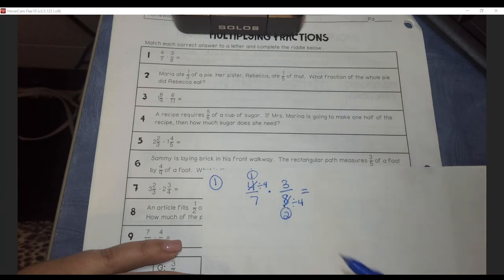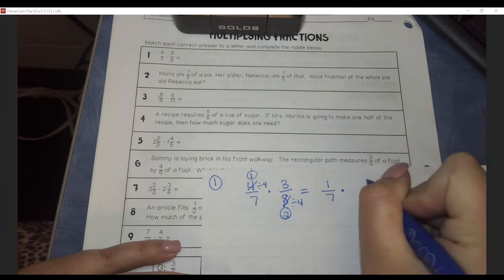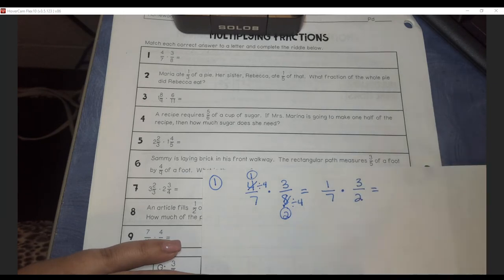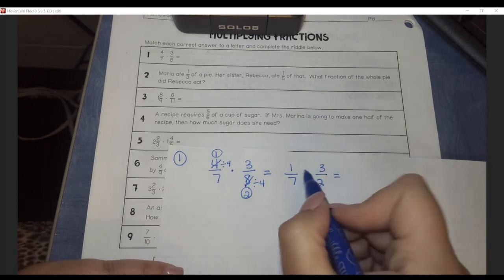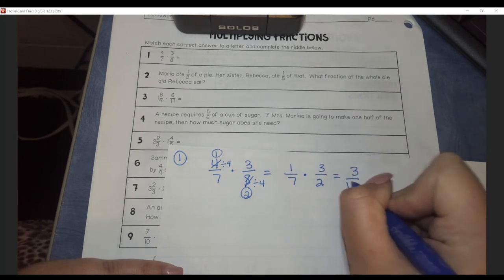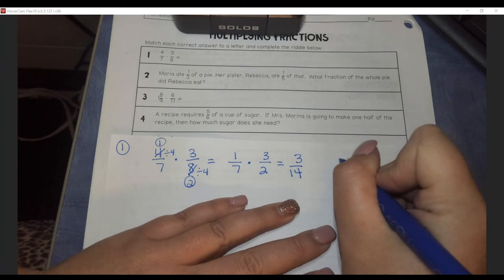If I look at 7 and 3, there is no common factor for 7 and 3. So we need to rewrite. We have 1/7 times 3 halves. And then we just multiply straight across. 1 times 3 is 3, and 7 times 2 is 14. If we need to, the next step is to simplify.